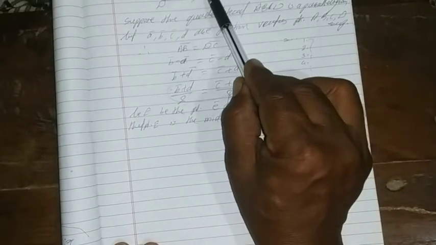For this formula, this point E is the midpoint of diagonals AC and BD. We have to show this, right?